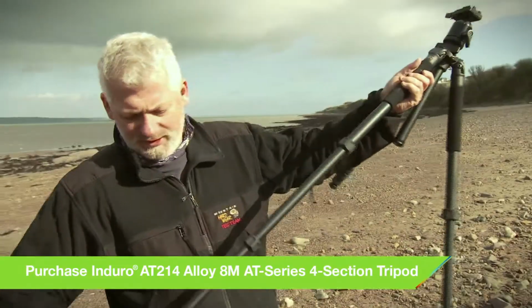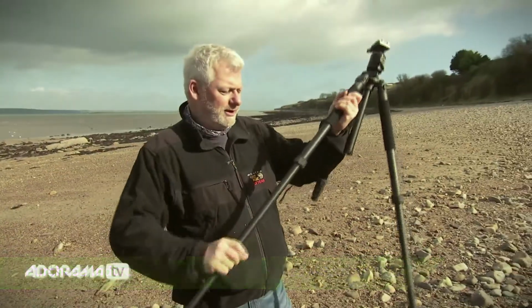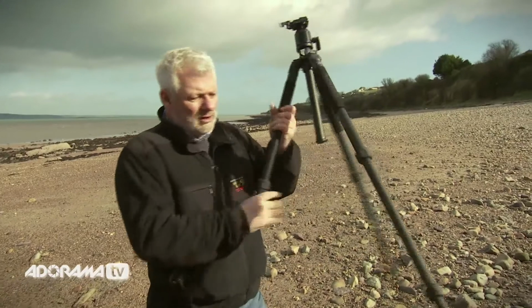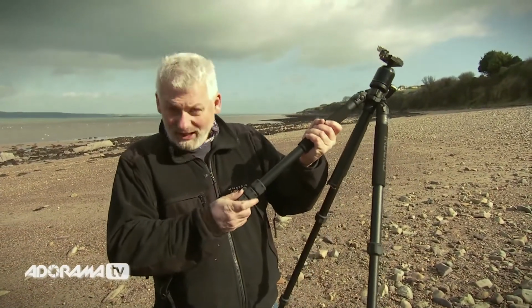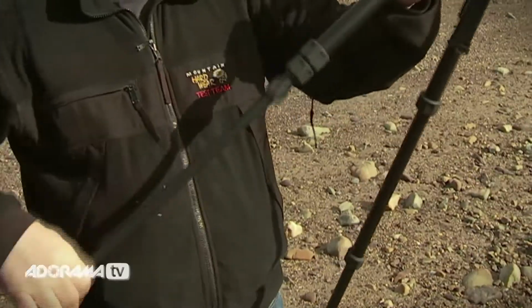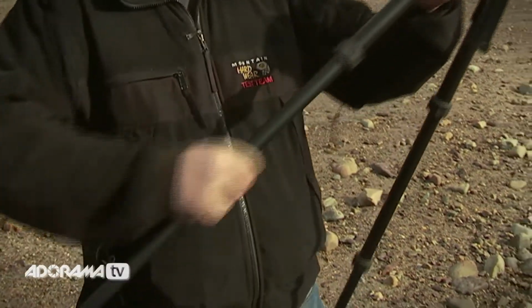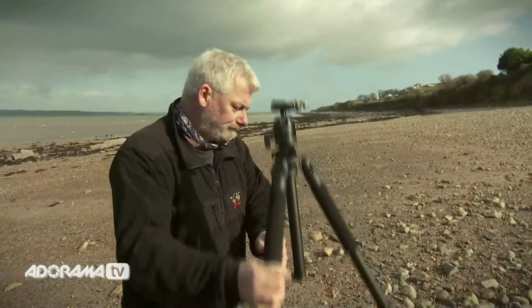So quickly set up. Just remember, when you're setting up your tripods, if you don't need all the elevation, the height, keep the bottom skinny legs in and use the fatter legs. It just gives you a little more stability. Now, because we're on the beach, you have to consider that things put on sand tend to sink.